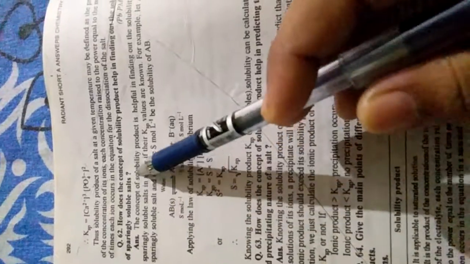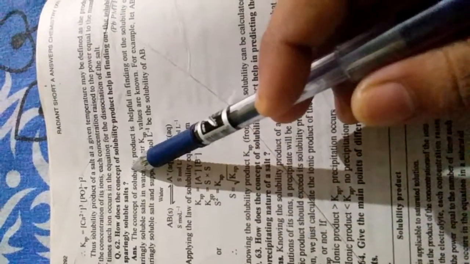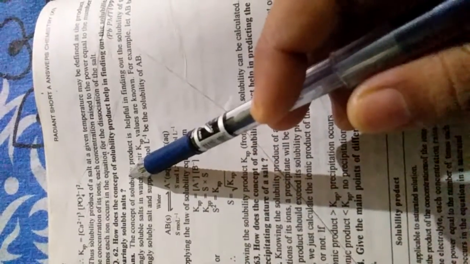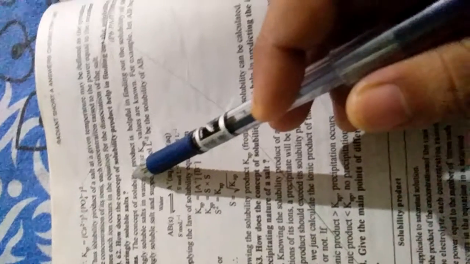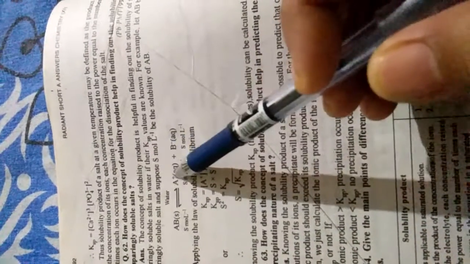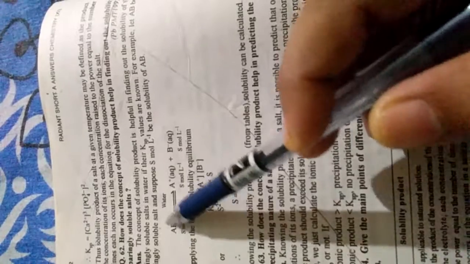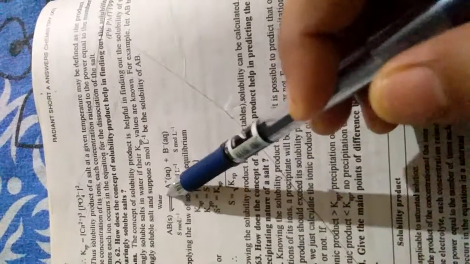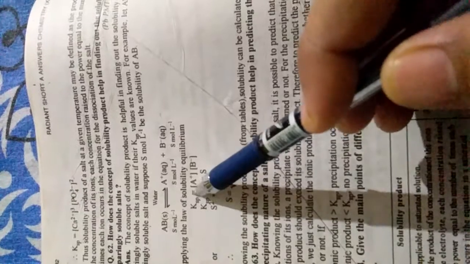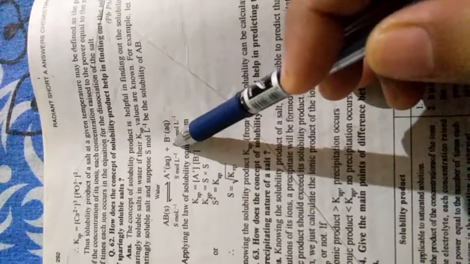Now next, how does the concept of solubility product help in finding the solubility of a sparingly soluble salt? When this sparingly soluble salt is dissolved in water, it dissociates into ions. Now the solubility product in equilibrium is equal to the product of the concentrations of the ions.